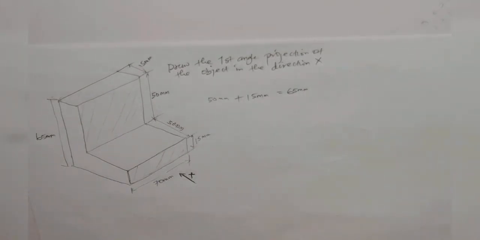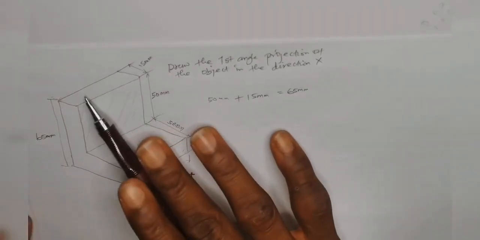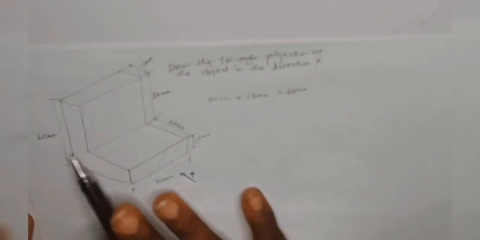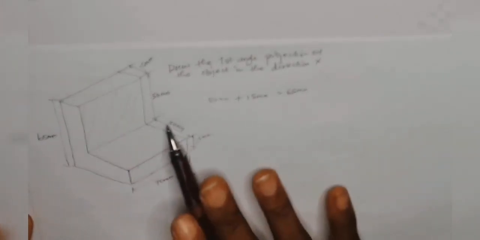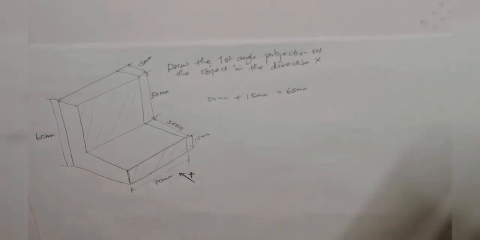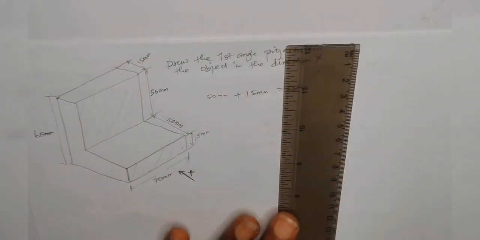If I'm keeping it actually at my eye level, there is no point where I'm going to see this surface here, or this surface here, or this surface here. So let's go into our drawing.